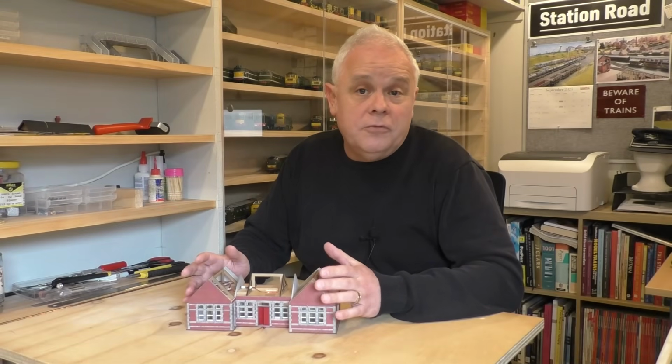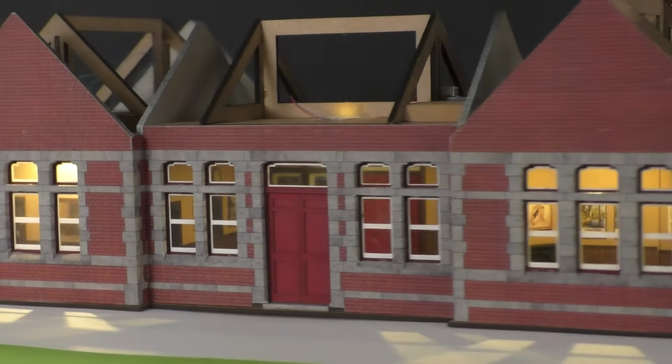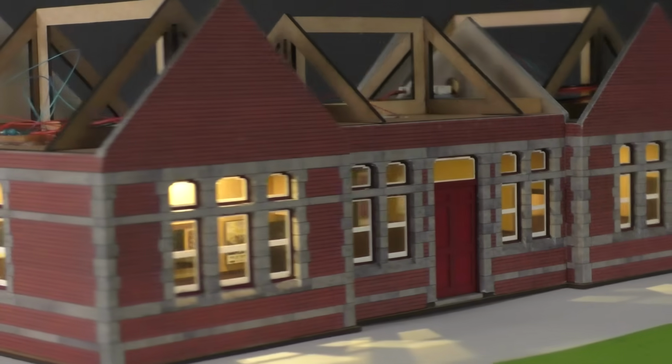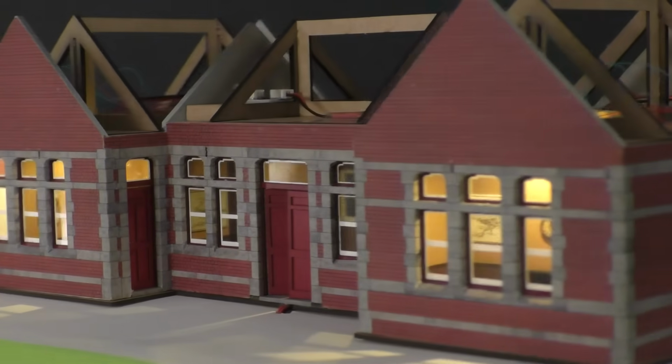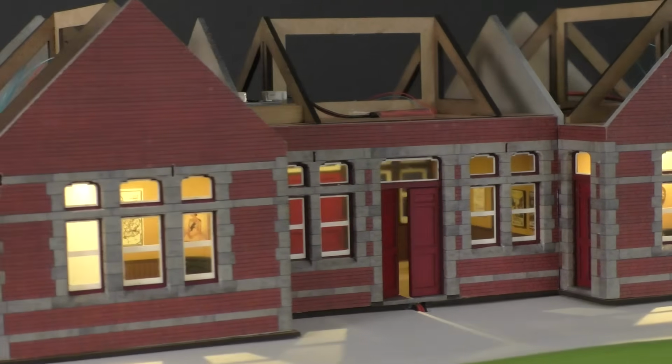So in terms of the next episode, what we'll be getting onto, of course, is the actual roof line itself. So that is the slate, plus also extending the chimney breasts and the chimneys coming up through the roof line as well. So when we get to that point, we're really starting to finalize the outer shape of this station.